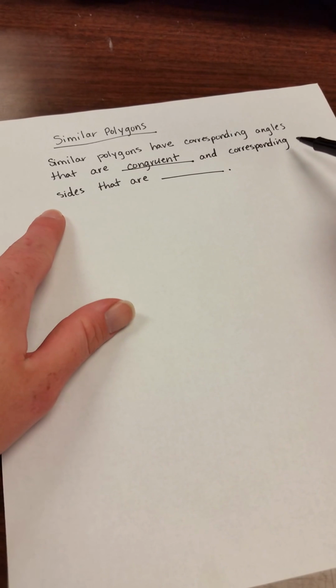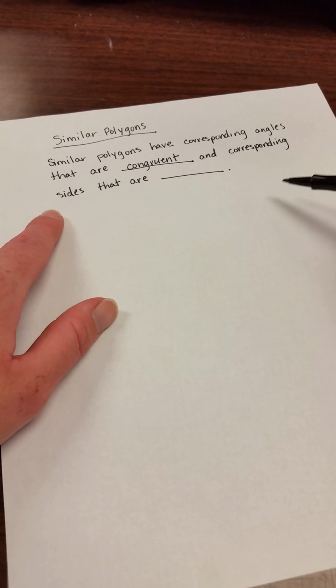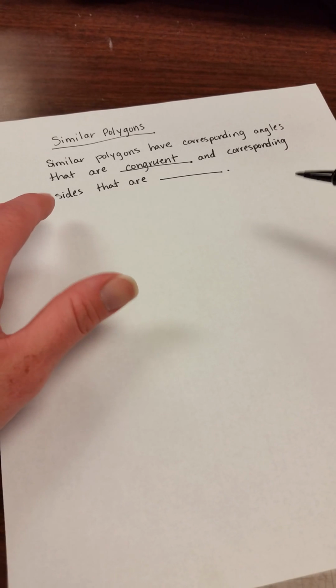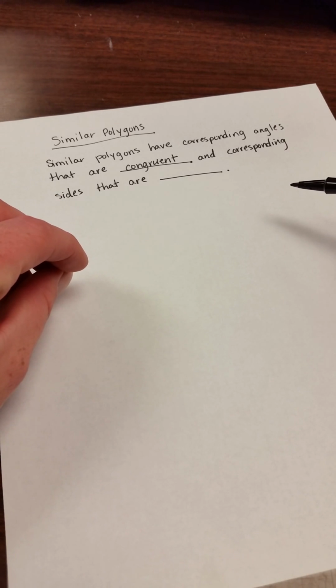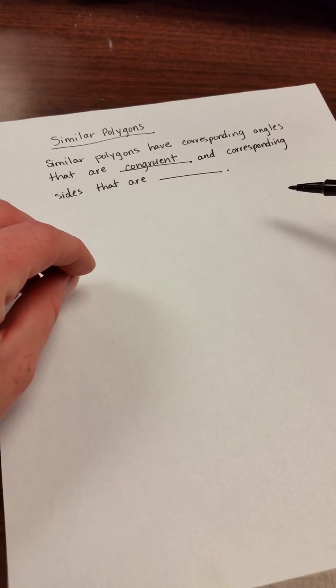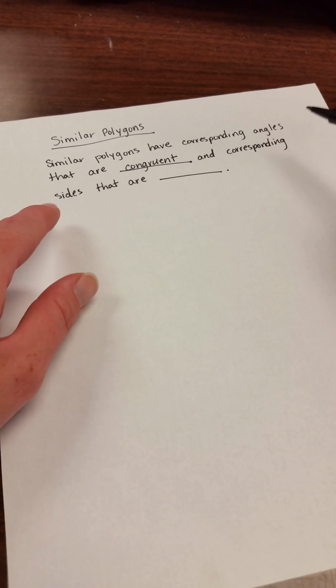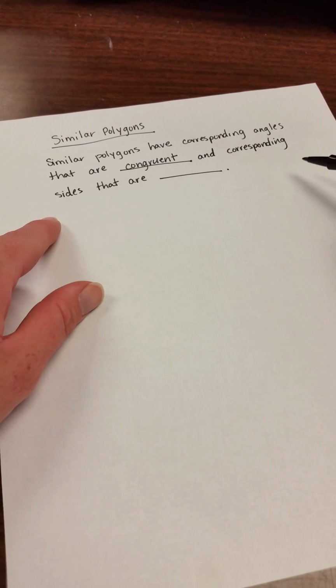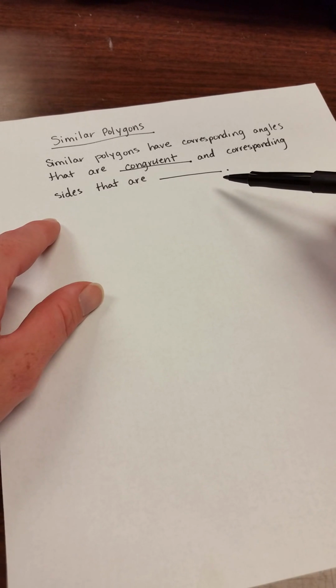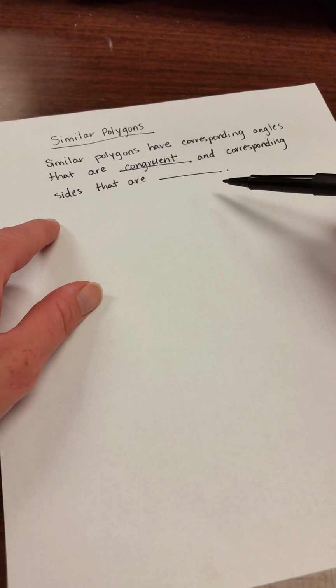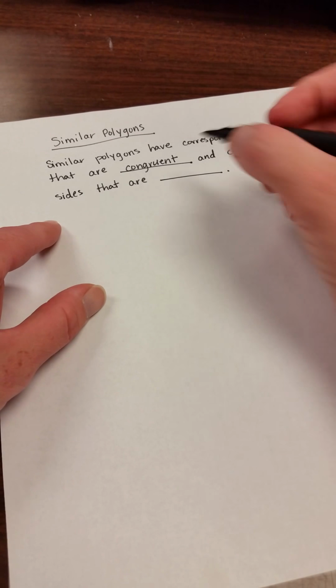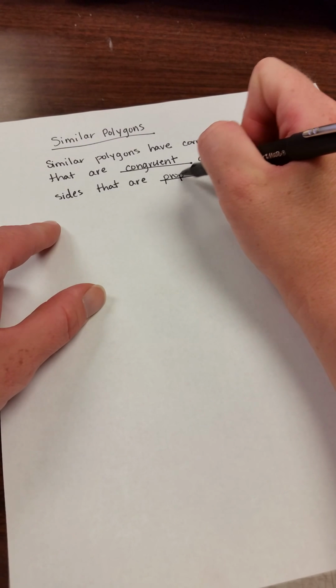And the sides, do you remember in Unit 1 when we talked about dilations? With dilations, the figures looked the same, but they were different sizes. They were the same shape, but different sizes. So with similar polygons, the sides are not going to be congruent because you can have one that's small and one that's big, but the sides are going to be proportional.